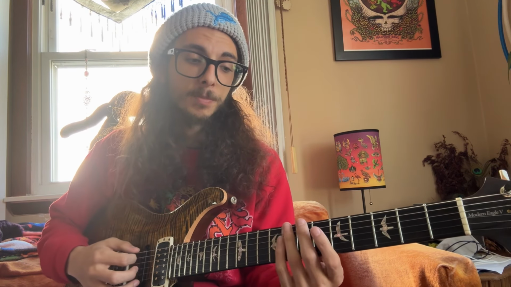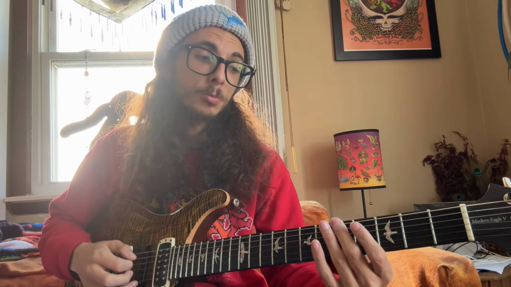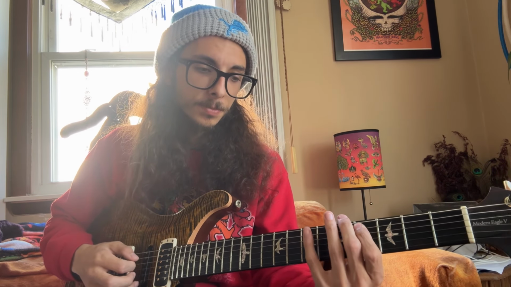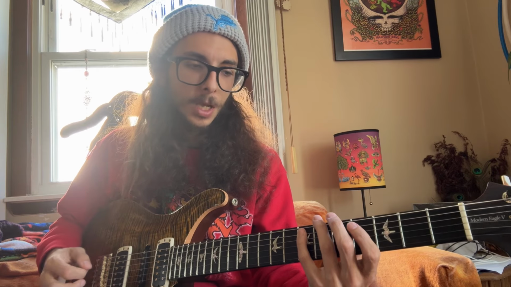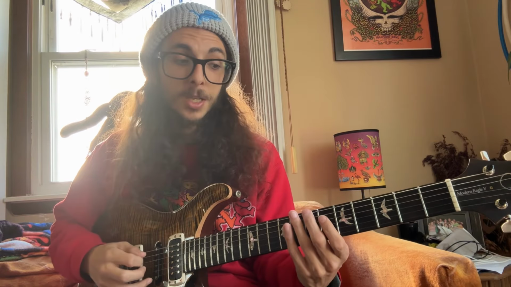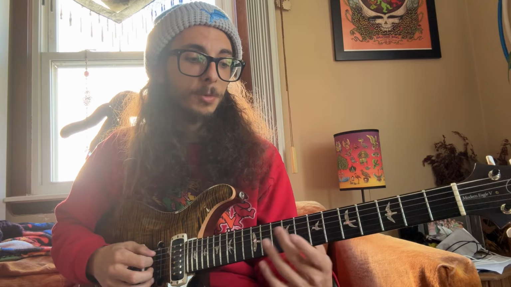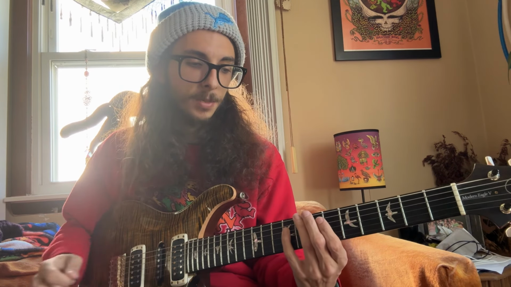So the B major chord, we have the B as a root, we have D sharp as a major third, and we have F sharp as the perfect fifth. A major, we have A as the root, C sharp as the major third, and then we go up to E. Sorry, checking my notes. I want to stay on track here. So B, D sharp, F sharp, A, C sharp, E, and then the E chord would be E, G sharp, B.